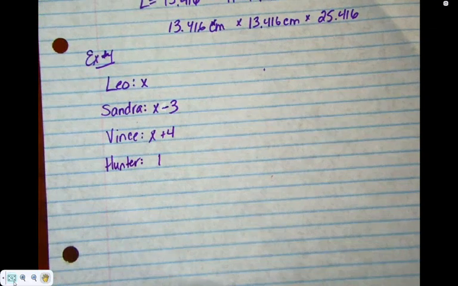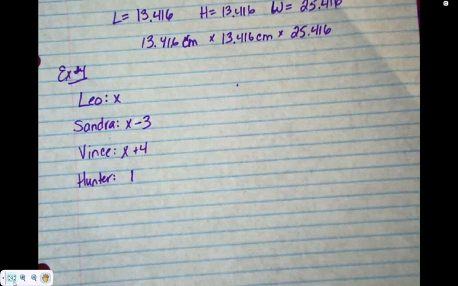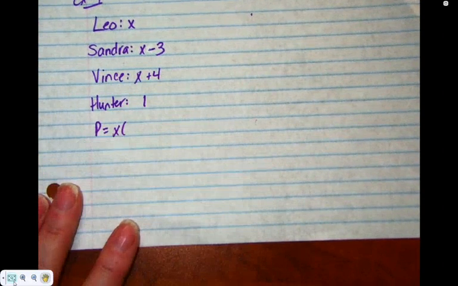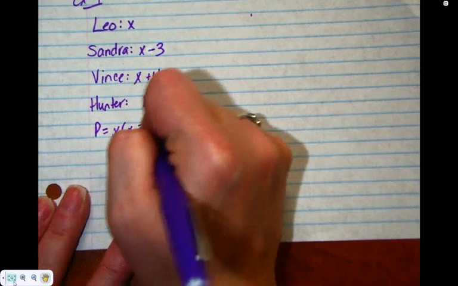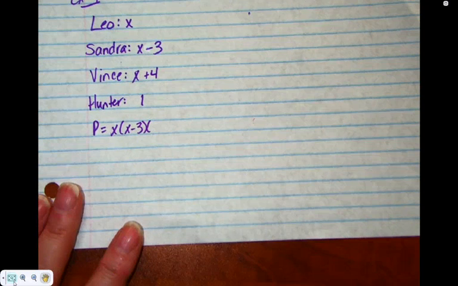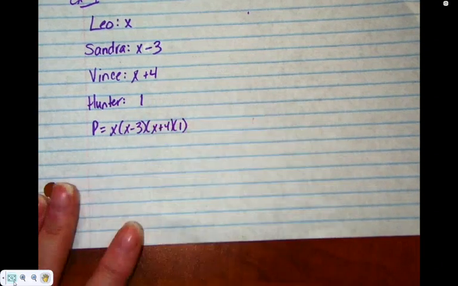Okay, so the key there is he's not 1 year older, so you have to read the question a little bit carefully. Okay, we got this big number. So the product of their ages is that number greater than the sum. So we're going to need the product and we're going to need the sum. How do we find the product of stuff? Multiply. So that would be x times x minus 3 times x plus 4 times 1. Do we need the 1? No.